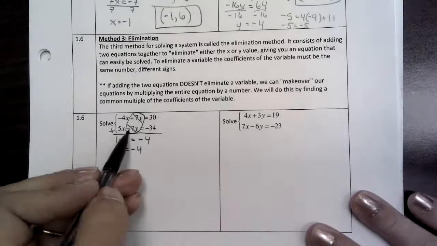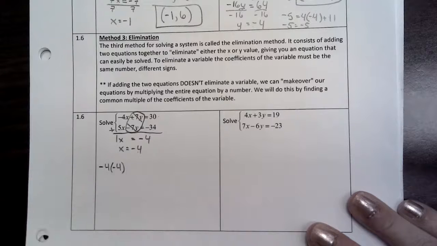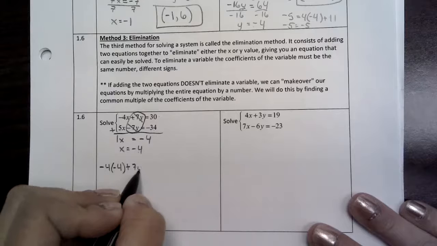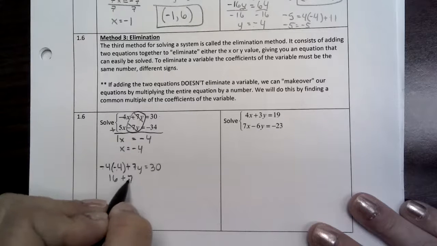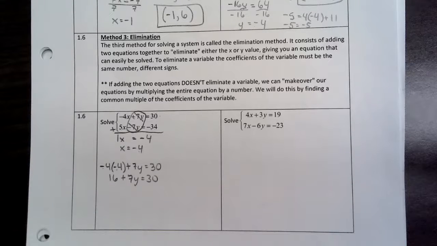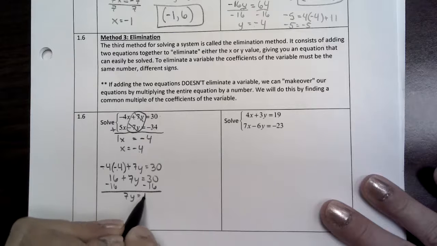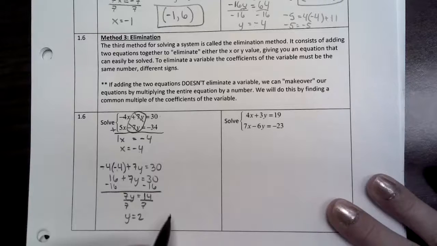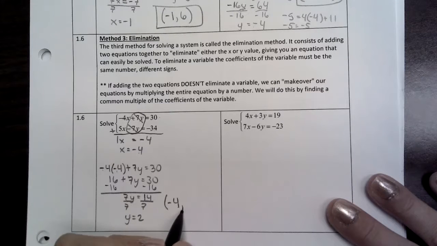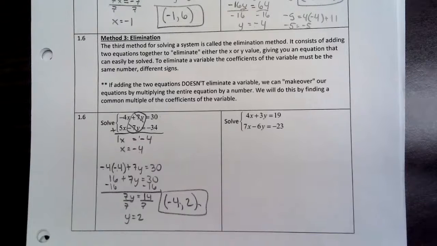So in either one of these equations, I'm going to plug -4 back in. So I get -4 times my x value, which is -4, plus 7y equals 30. -4 times -4 is 16, plus 7y equals 30. Subtract 16 from both sides, and I get 7y equals 14. Divide by 7, so y equals 2. So my answer, once again, is still a coordinate, -4, 2. And remember, I could check it by plugging both my x and y back into both equations and making sure they work.